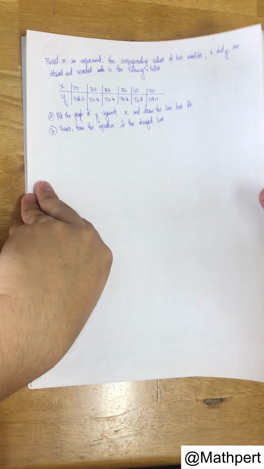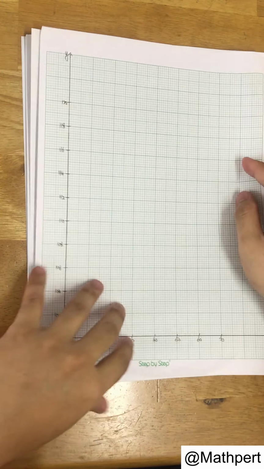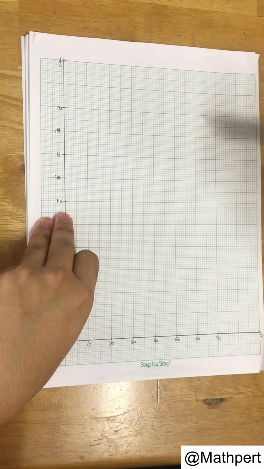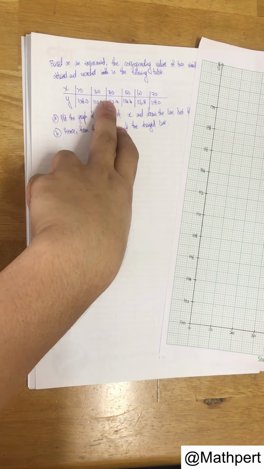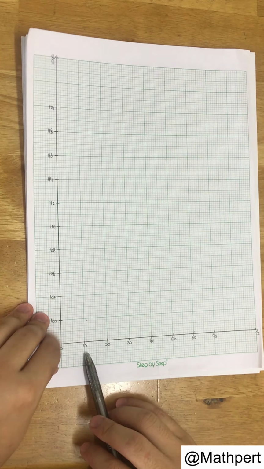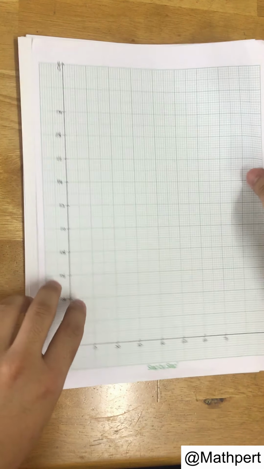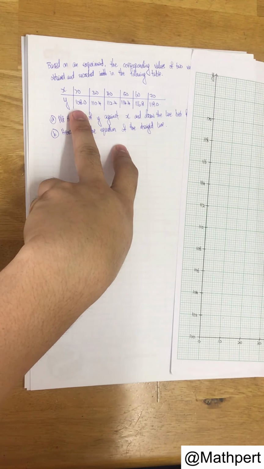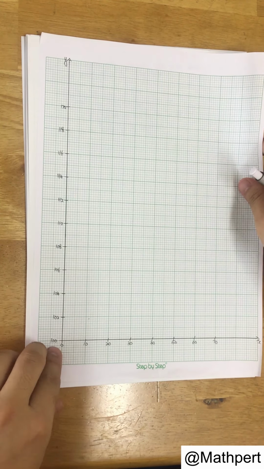Now let's use the graph paper. So y against x, with the y-axis and the x-axis. Here we have 20, 30, 40, 50, 60, and 70, starting from 0, 10, 20 and so on. Then the y-axis is 108 until 119, so we start from 100.